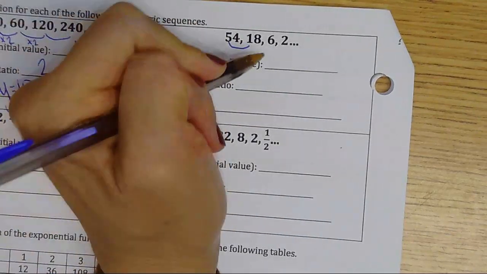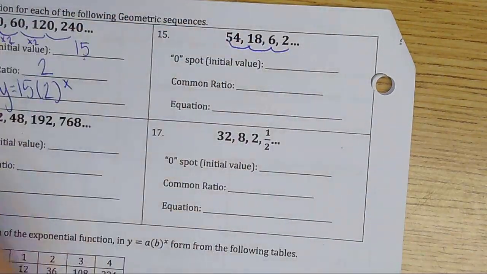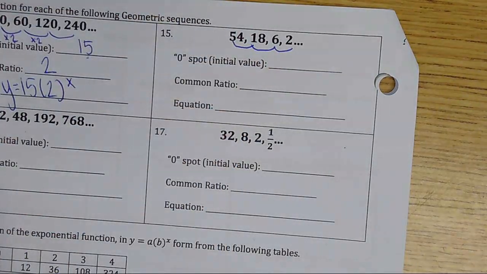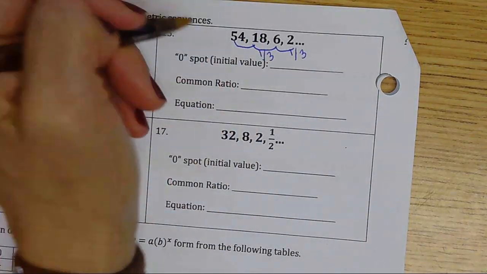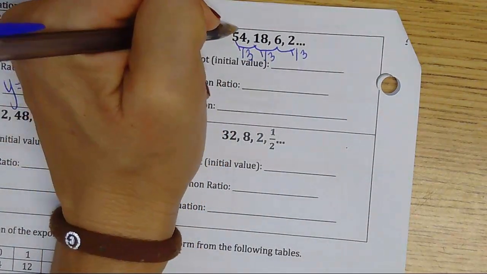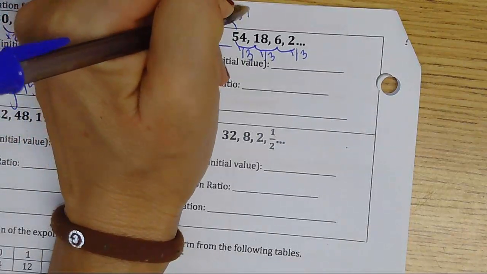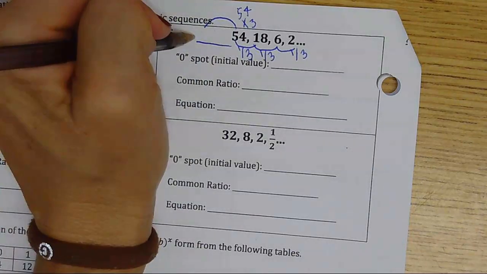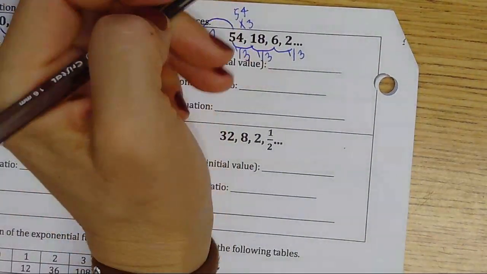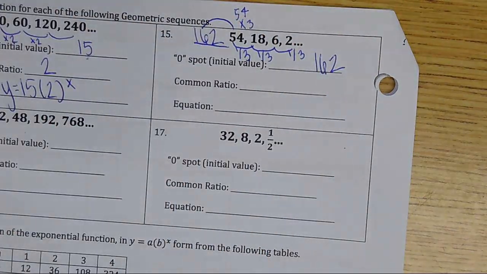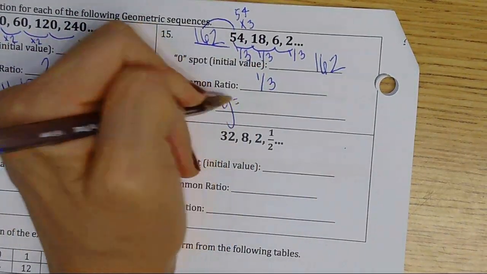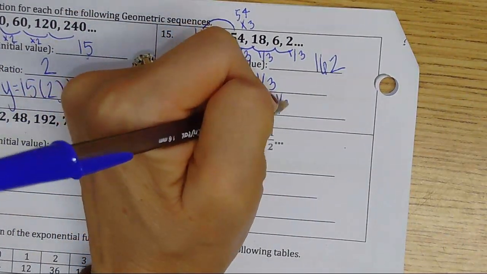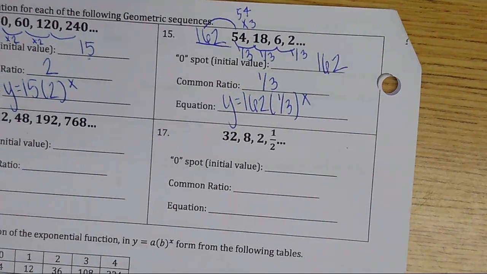All right, let's try it again. What's happening from 54 to 18, from 18 to 6, 6 to 2? Those smaller numbers might be easier for you to identify. So 1 over 3, 1 over 3, it's being divided by 3 each time. So to find our 0 value, we're going to do 54 and multiply it by 3, and we're going to get 162. So our initial value, our 0 spot, is 162. This is also going to be our y-intercept, which we'll see in a minute. Our common ratio is 1/3, and our equation is going to be y equals 162 times 1/3 to the x.